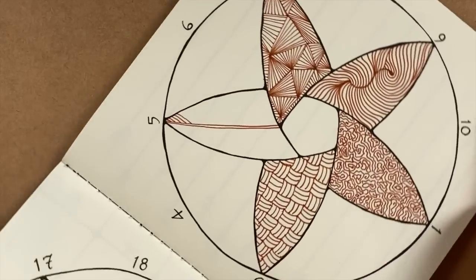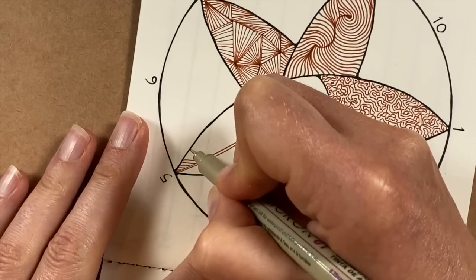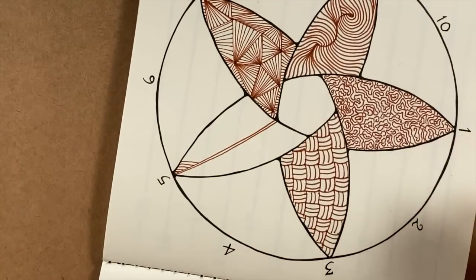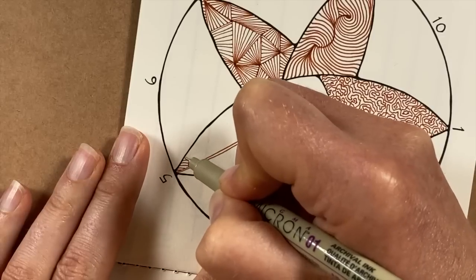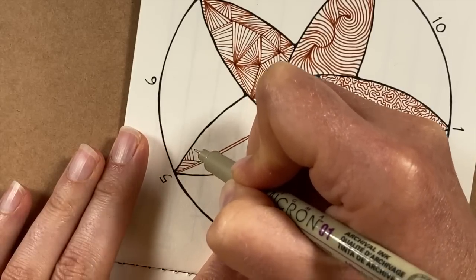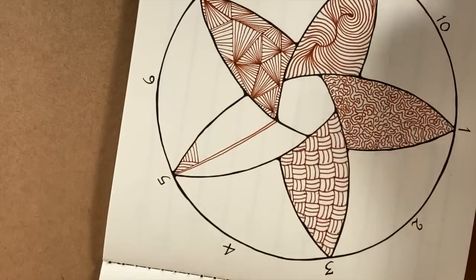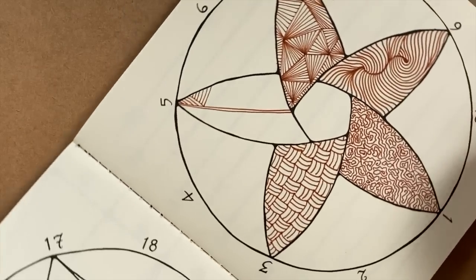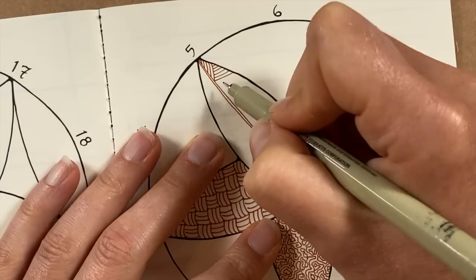Then I'm going to turn my tile, and I'm going to draw a series of diagonal lines perpendicular to the first one. And I'm just going to go until I get to the bottom of the one I already did. People draw Shattuck different ways. This is how I do it. I think it fills better.